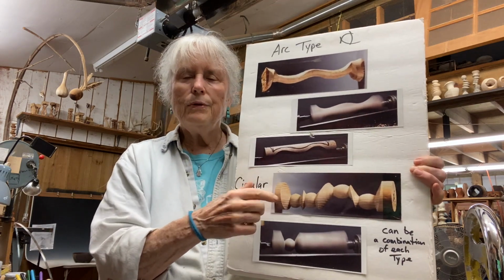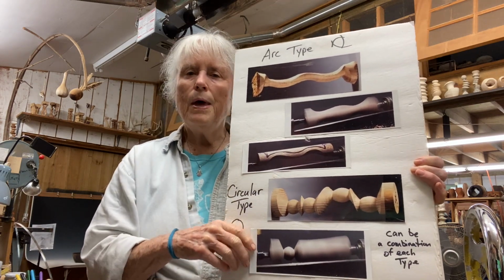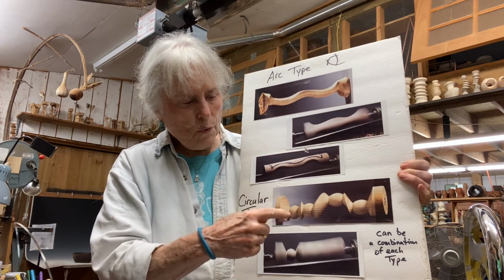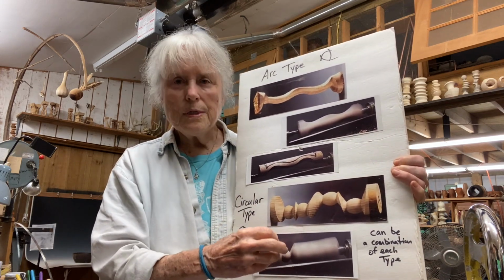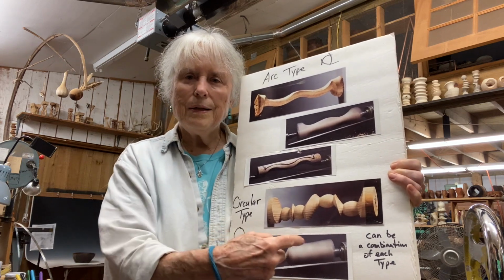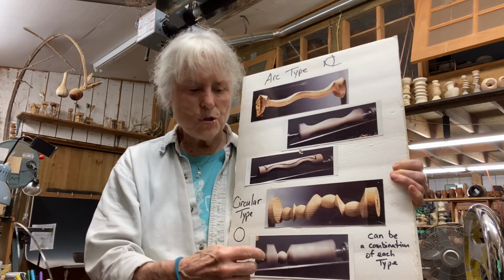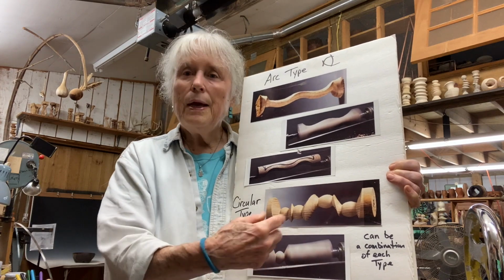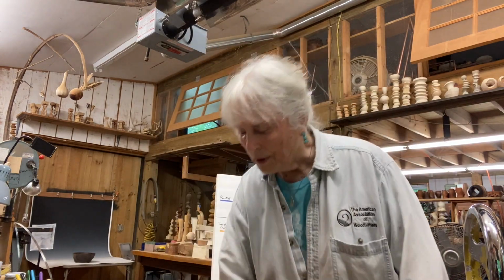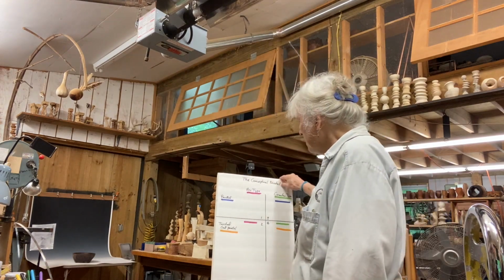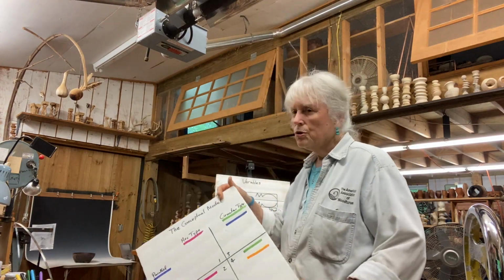And then the round circular type outcome happens when you cut all the way through the airwood and get to the solid core, that's the solid wood between the headstock and the tailstock, and then make a profile and then change the axis and do more. So that means that there are only 2 types of axes, 2 types of outcomes.